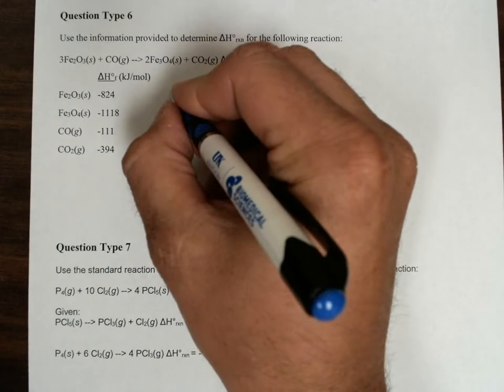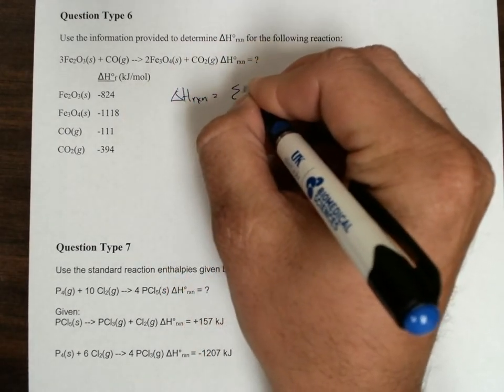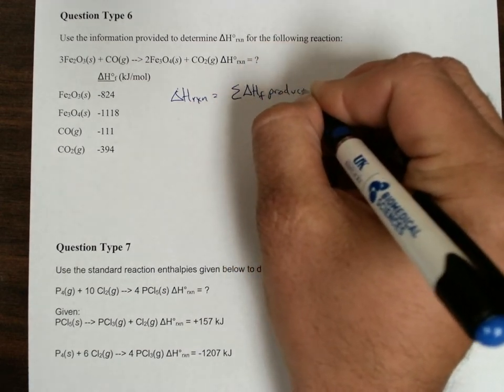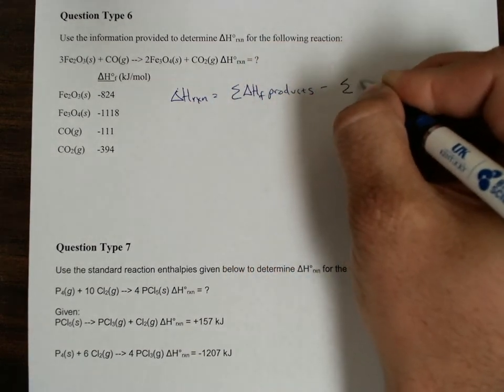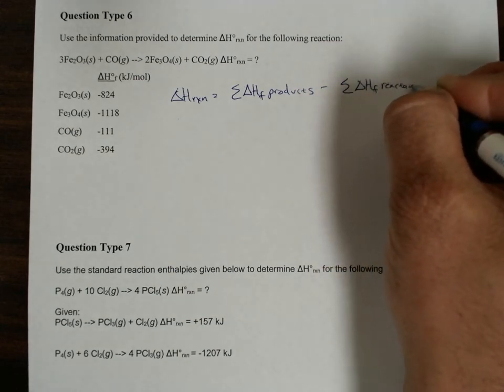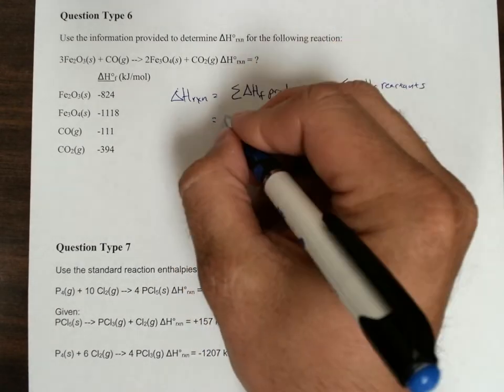to solve this, delta H of reaction is equal to the sum of delta HF products minus the sum of delta HF reactants. So, we lay this out.